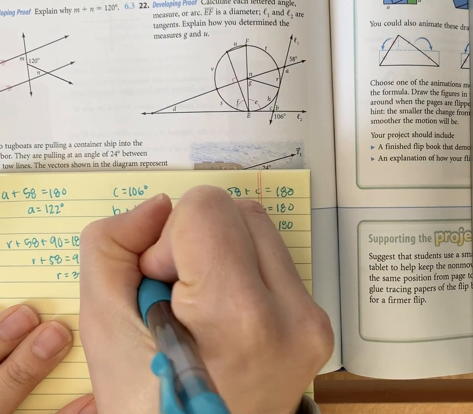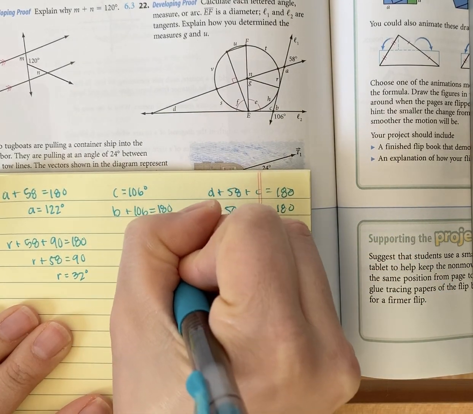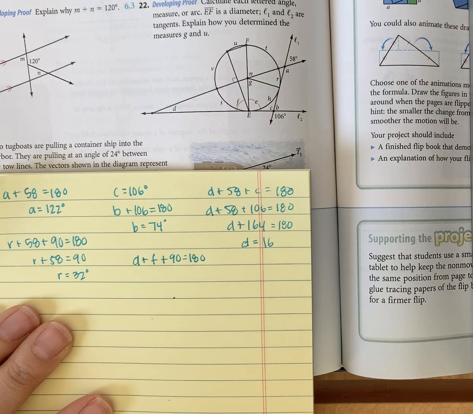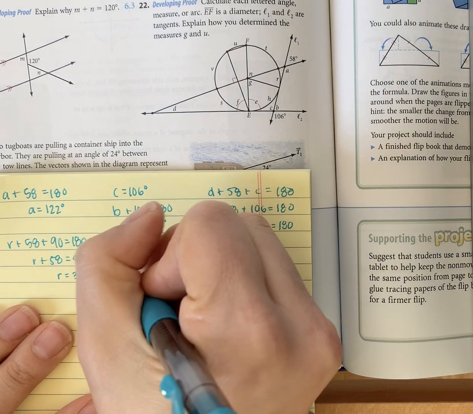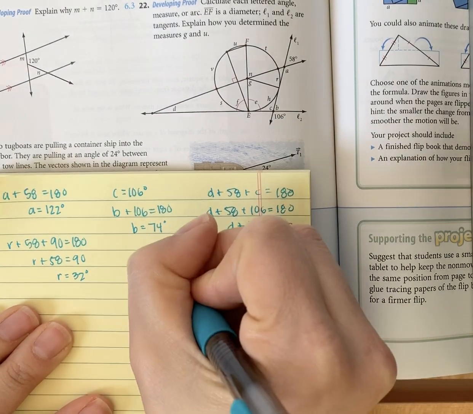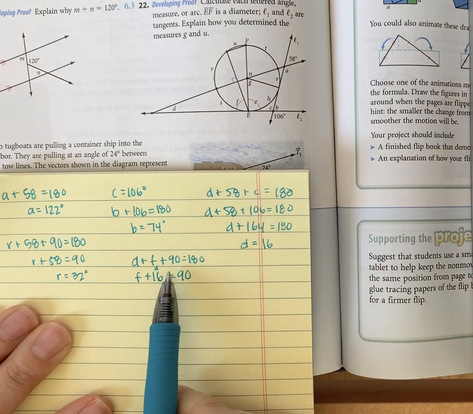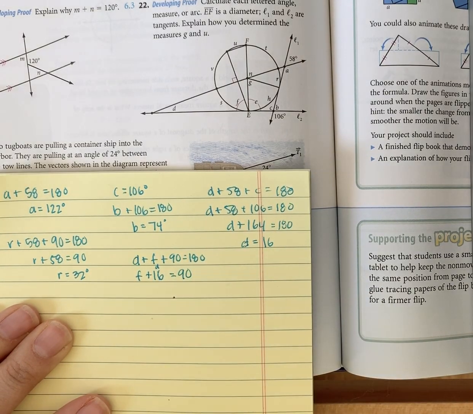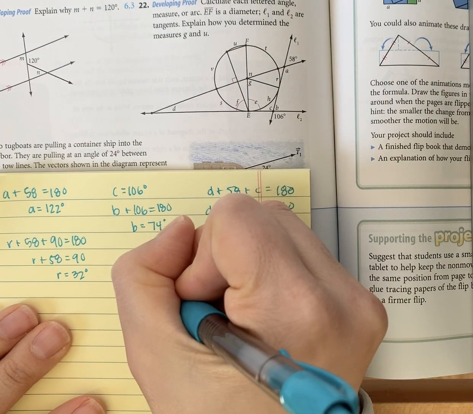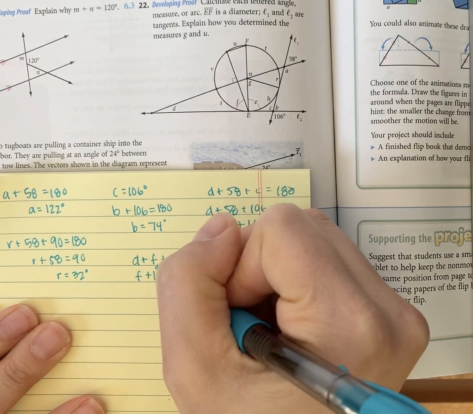So we have D plus F plus 90 equals 180. D is 16, and we can subtract 90 from both sides. So we have F plus 16, which is D, equals 90. And I got that from taking 90 away from both sides. And so subtract 16, and we get F is equal to 74.